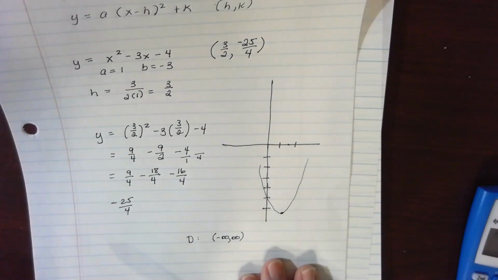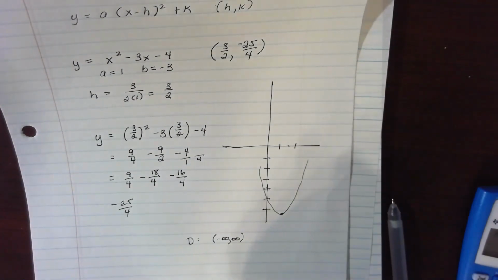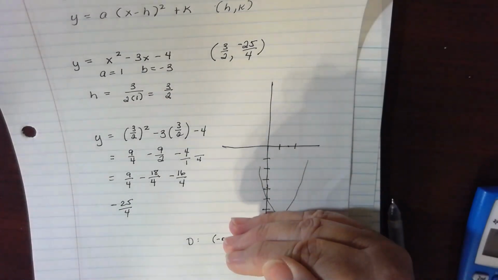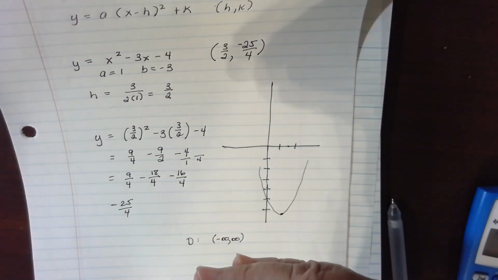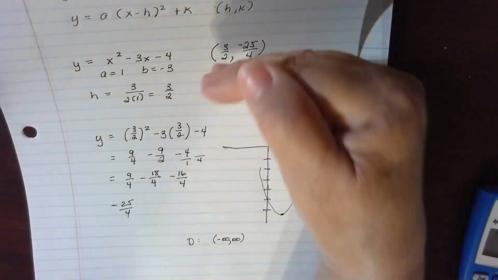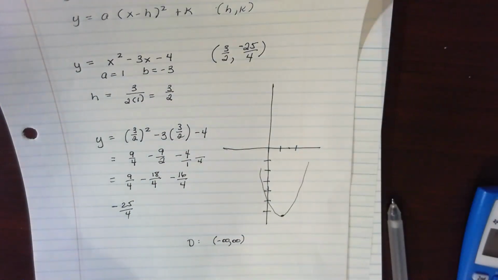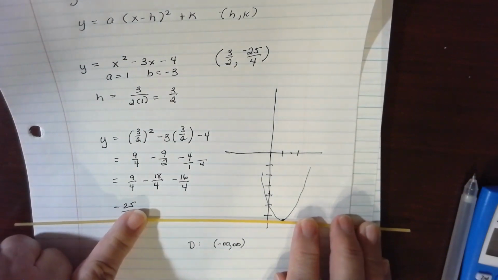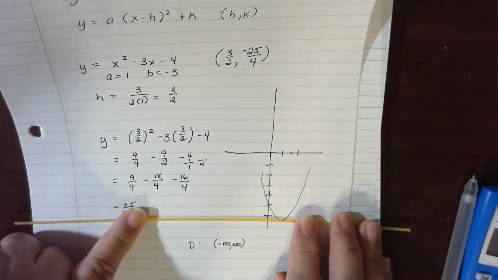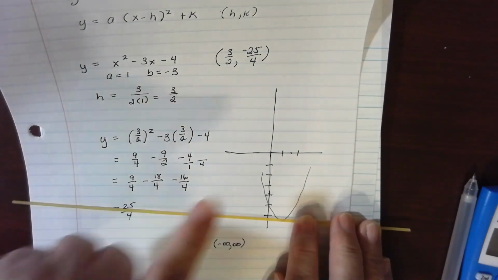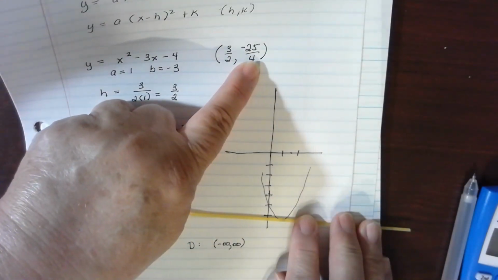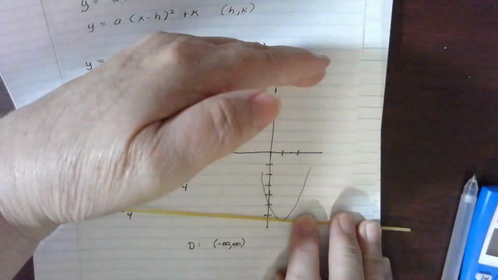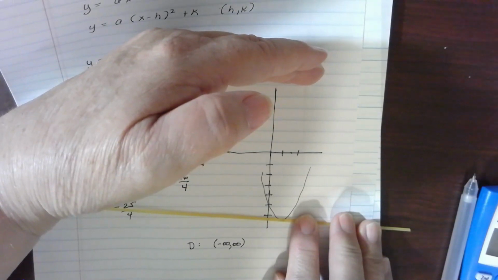Now the range, it's always going to be from negative infinity up to some point, or from some point up to positive infinity, depending on which way it opens. So this one, the range starts right here, which you know is negative 6 1/4, which is negative 25 over 4, because you calculated that. And it's all the y values above that.